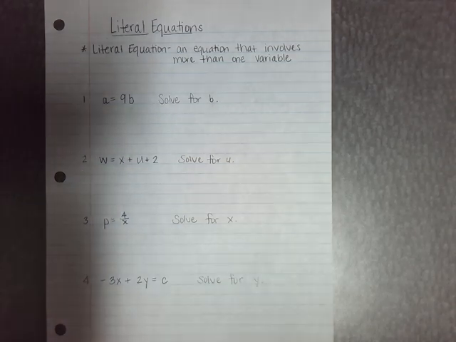So when you're given a literal equation, you'll be told which variable you need to solve for. So you're going to work on isolating that variable by getting everything else to the other side of the equation, whether it's a number or whether it's another variable.